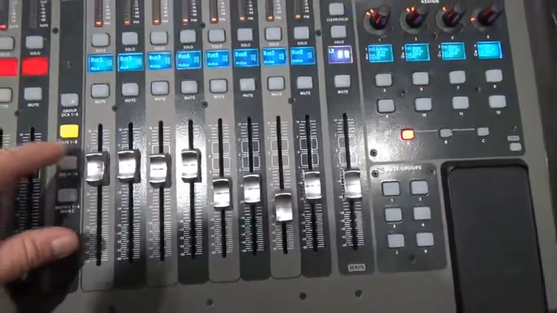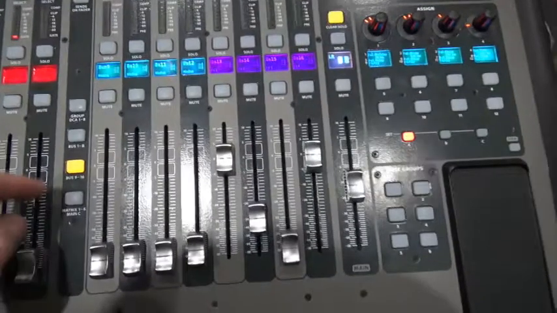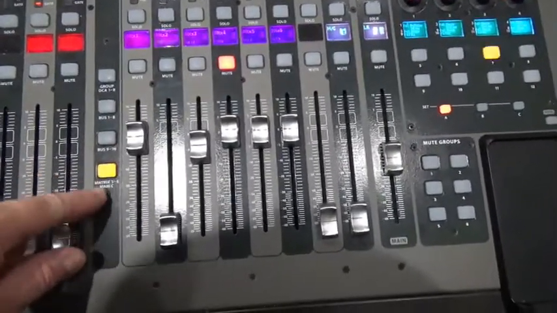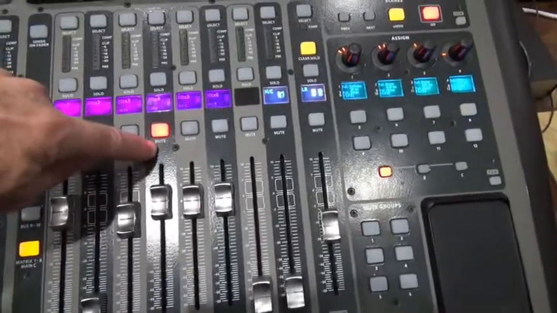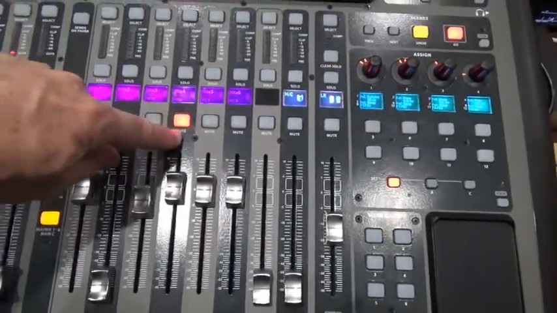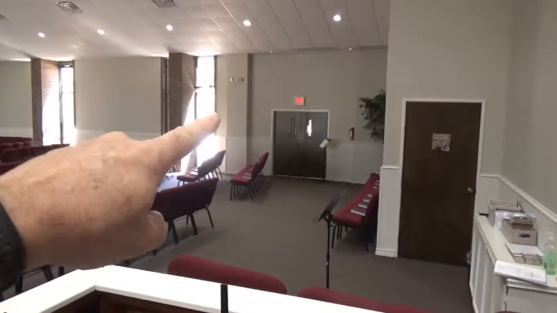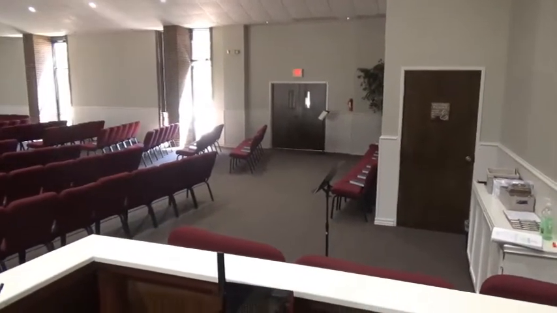One other button that you need to know about is down here on this matrix 1 through 6. The only reason is because of the lobby. Now I have it muted, and it should always be muted. If not, for the school, you're getting sound out into that lobby area, which has a class upstairs.